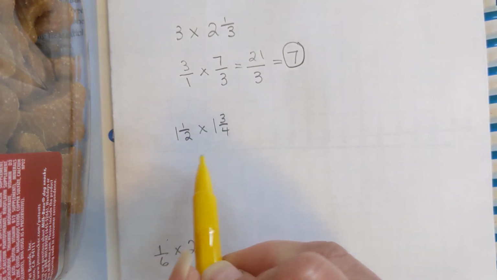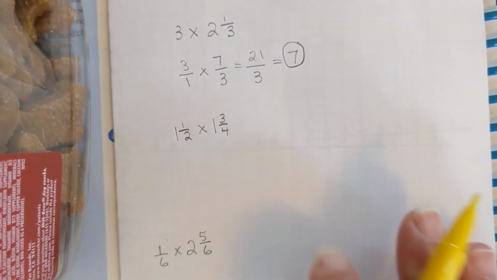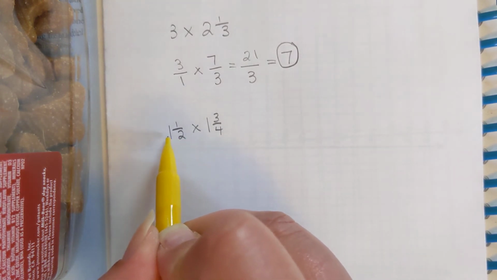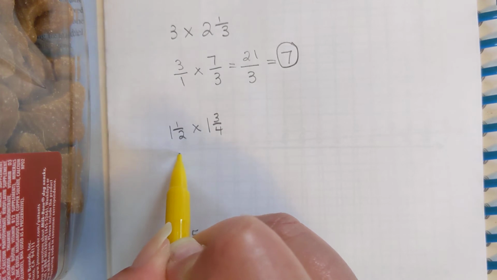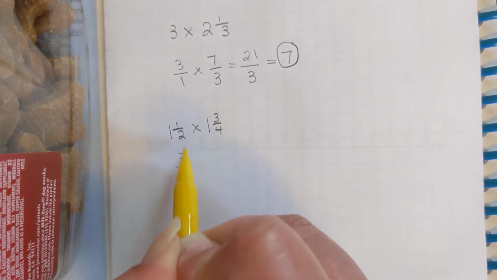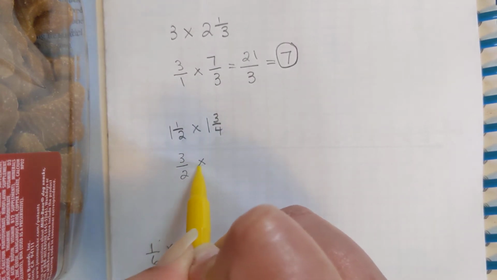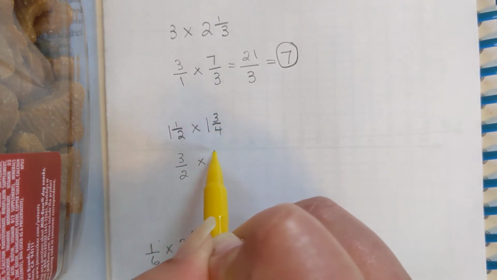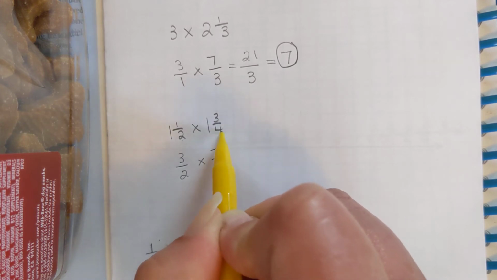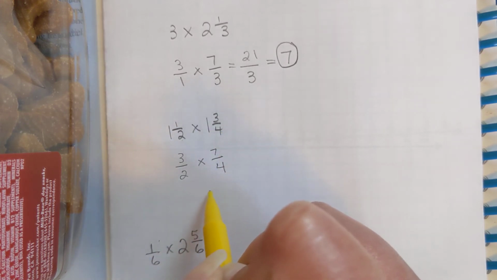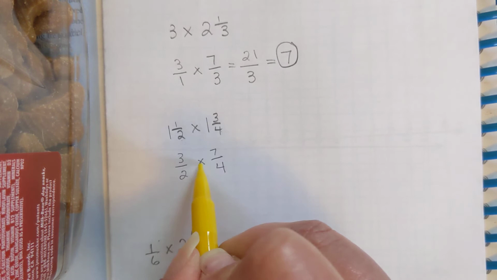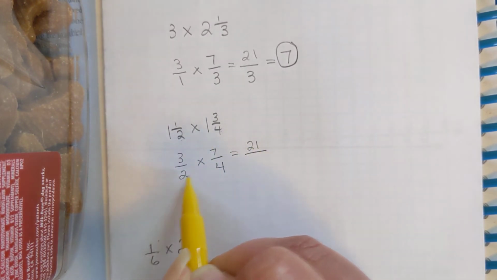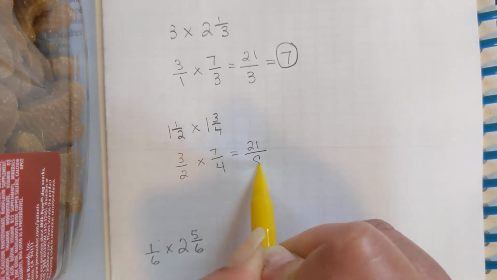Okay, let's take 1/2 times 1 3/4. So let's change these to improper fractions. So 2 times 1 is 2, plus 1 is 3, so that becomes 3/2, times 4 times 1 is 4, plus 3 is 7/4. Let's do our multiplication now. 3 times 7, 21, over 2 times 4 is 8.